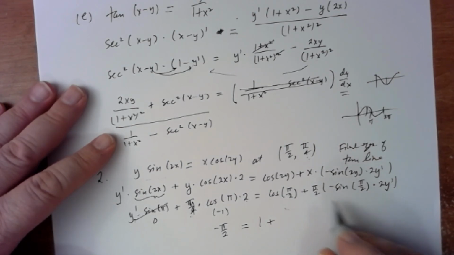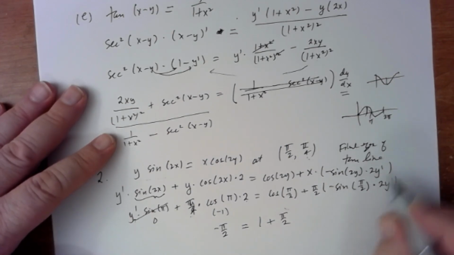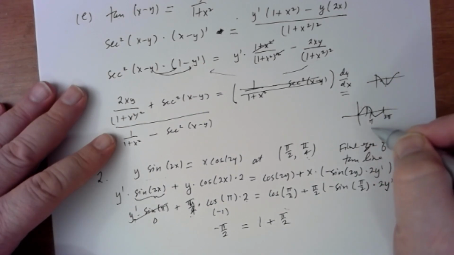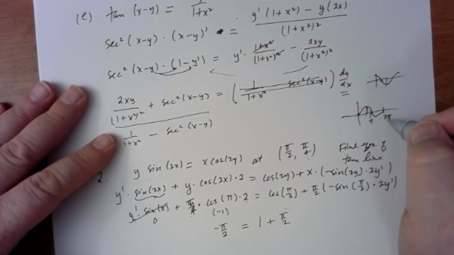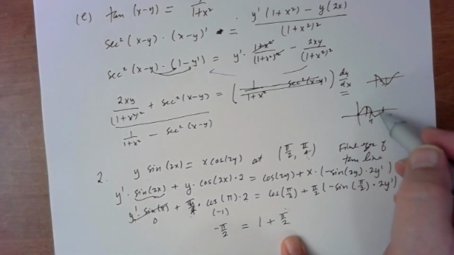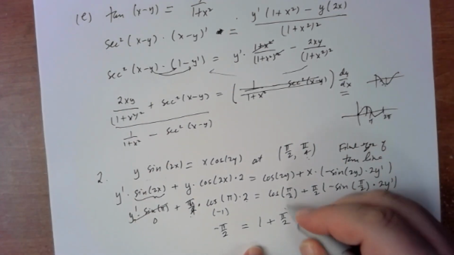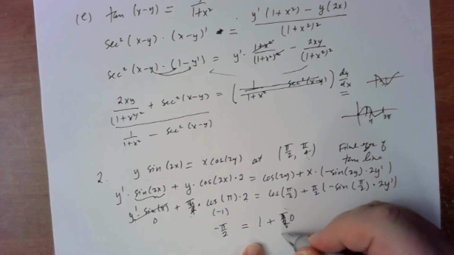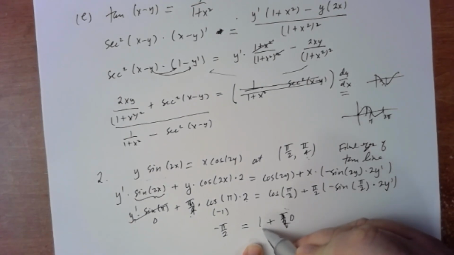Now what's the sine of pi over 2? This was pi. Sine of pi over 2 is actually, oh, that's my cosine. Where's my sine? Wait a minute, cosine of pi over 2 was 0. Good. Let's see, where did that one come from?